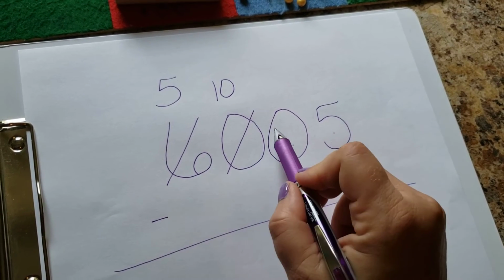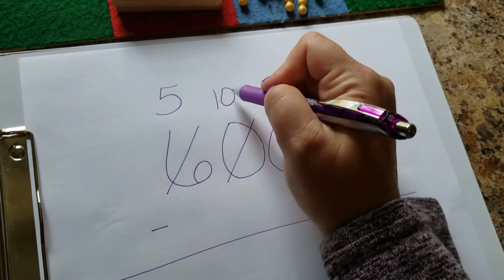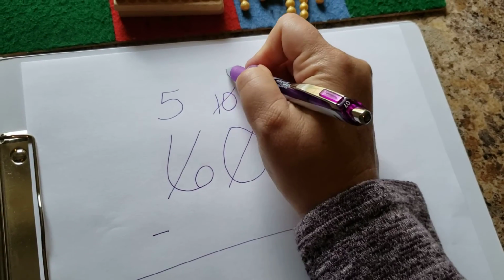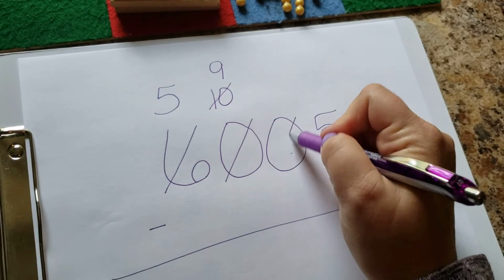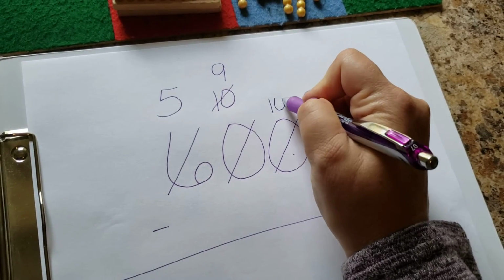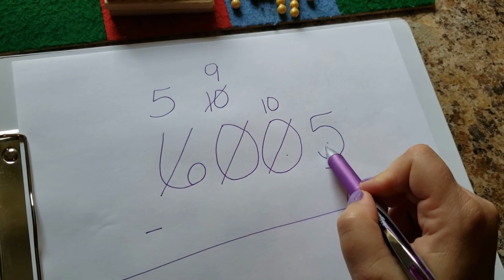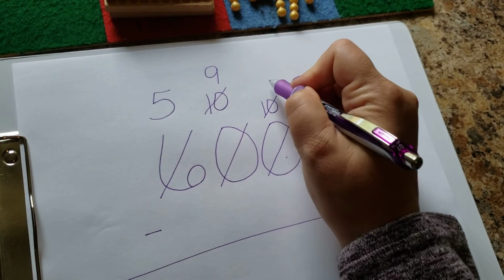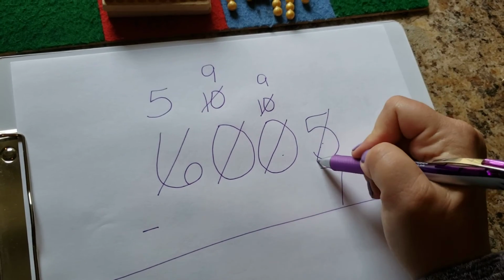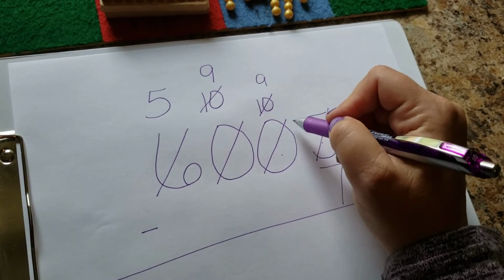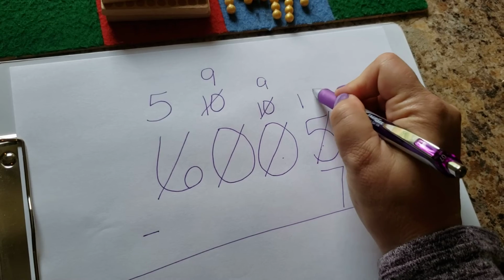Absolutely. So the 10 says, now can you help me? Well, sure. That will become a 9, and the tens become a 10. Now can the tens help the units? Sure can. That 10 becomes a 9, and that 5 becomes, well, let's see, 10, 5, oh, that's 15.